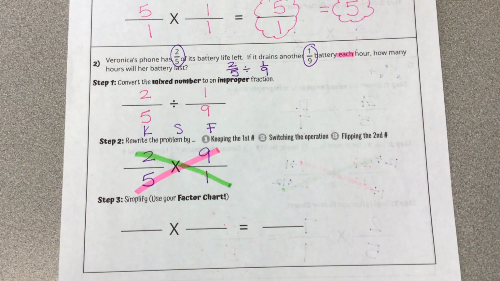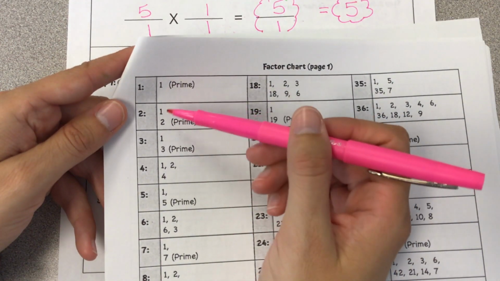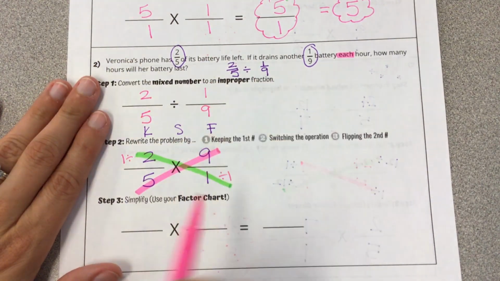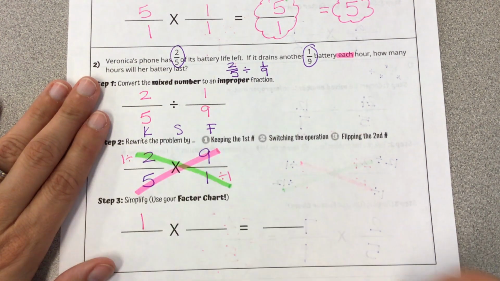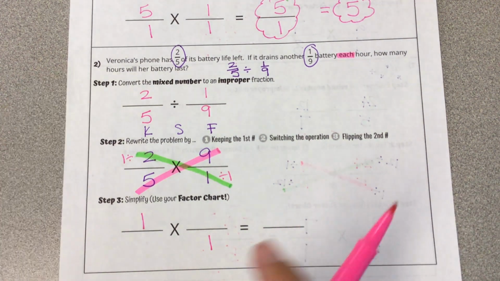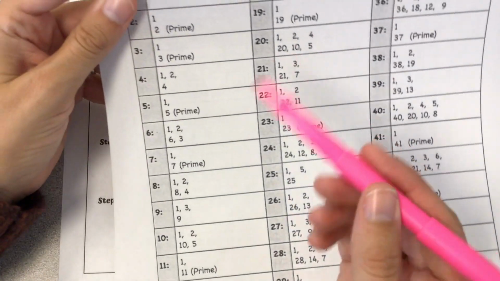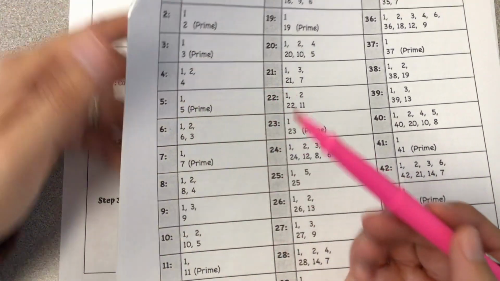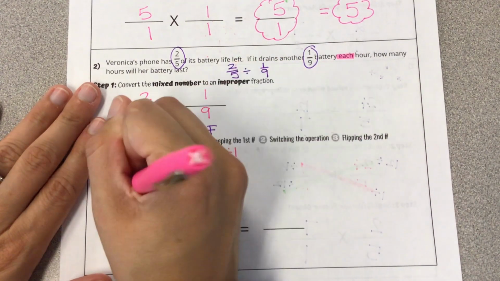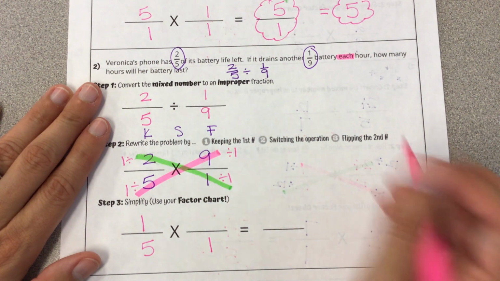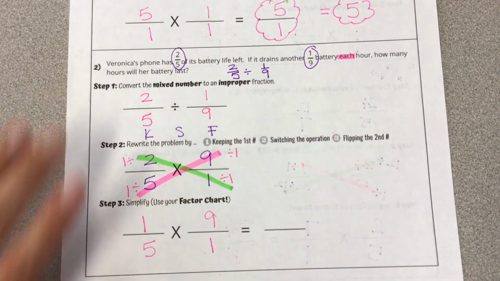Looking at my factor chart, 2 and 1. The highest number they both share is 1. 2 divided by 1 is 1, so top left is 1. 1 divided by 1 is 1, so bottom right is 1. 5 and 9, the highest number they both share is 1. 5 divided by 1 is 5, so bottom left is 5. 9 divided by 1 is 9, so top right is 9.